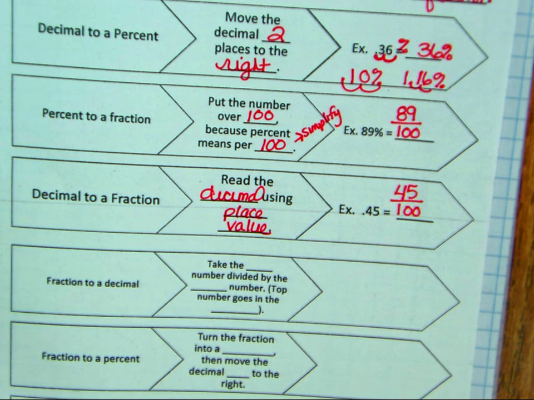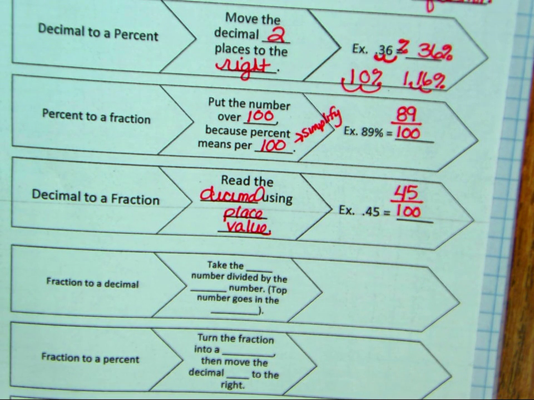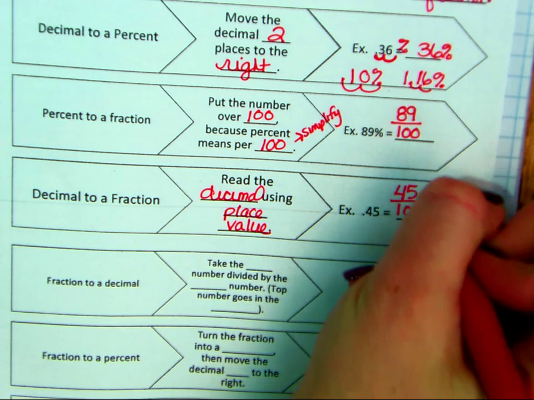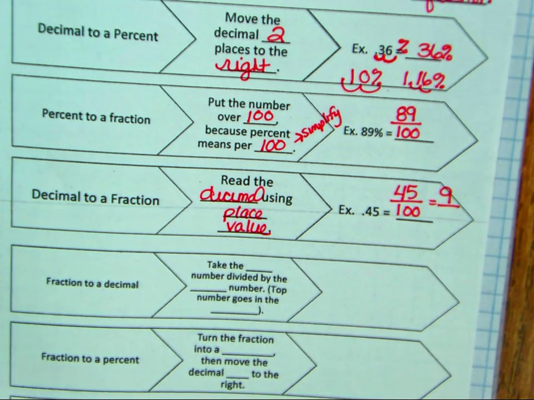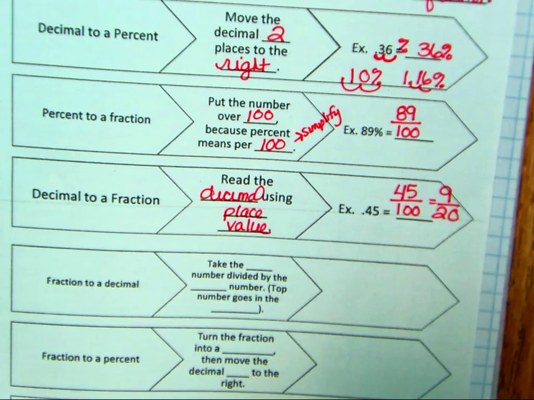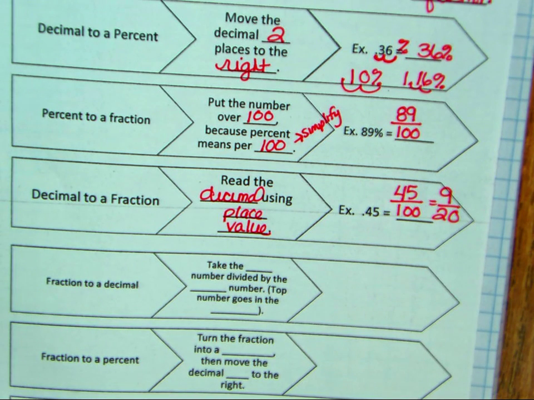But now I need to simplify. To simplify, I'm going to see what factor I can pull out of both. Do you guys know what factor I can pull out? Michael? 5. Good. So 45 divided by 5 is what, class? 9. What's 100 divided by 5? 20. And so there we go. We got to simplify, and we've now converted from a decimal to a fraction.